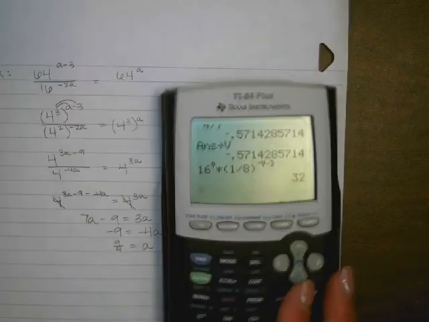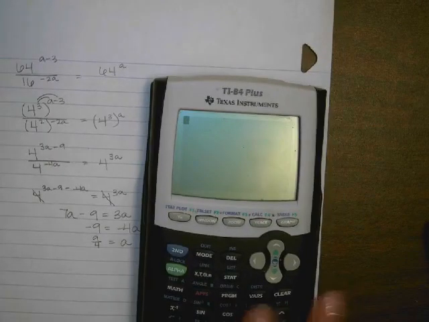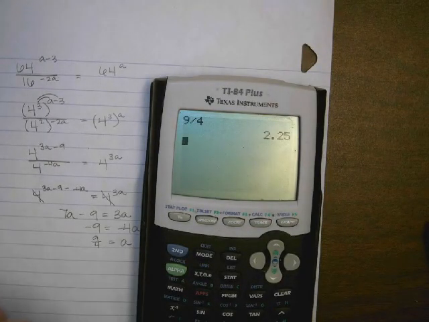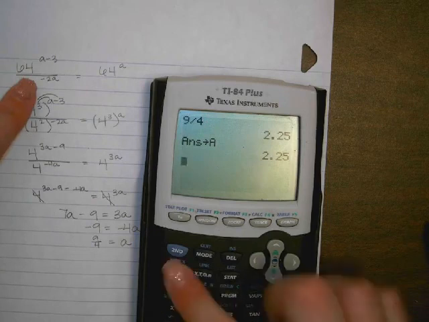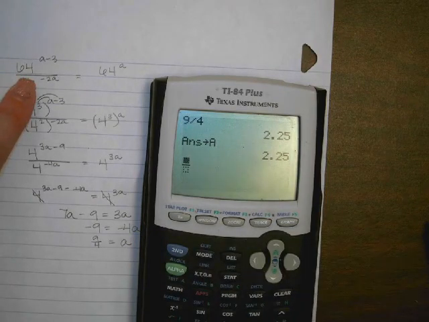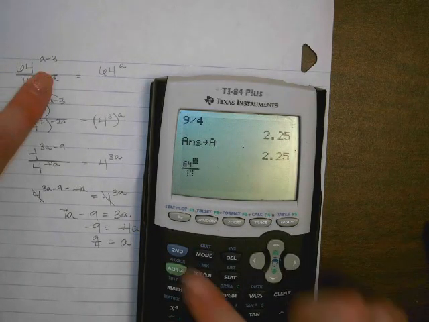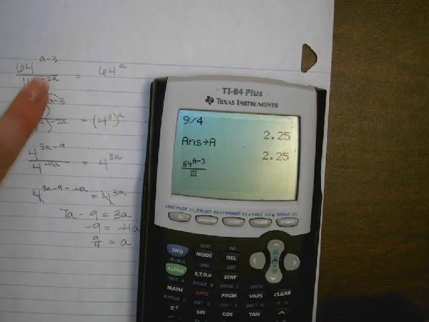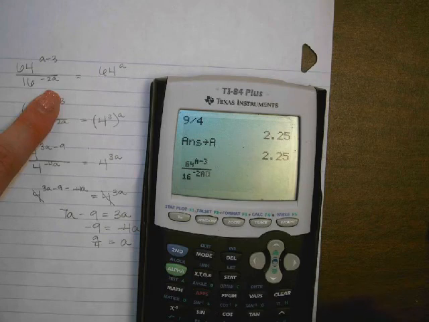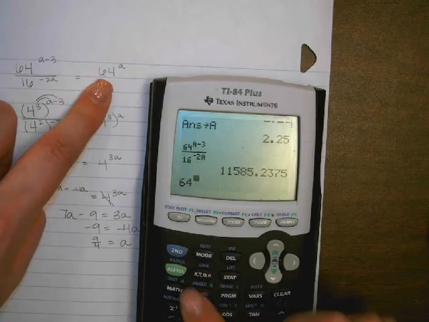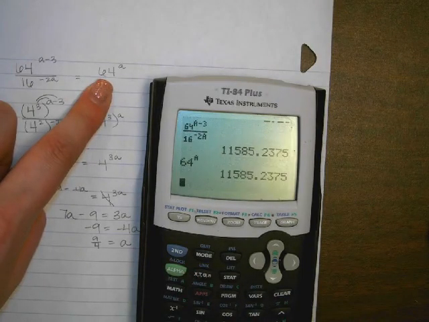So just like before, I'm going to go ahead and check my answers. So I have 64 to the a minus 3 over 16 to the negative 2a. And I want to make sure that equals 64 to the a, and it does.